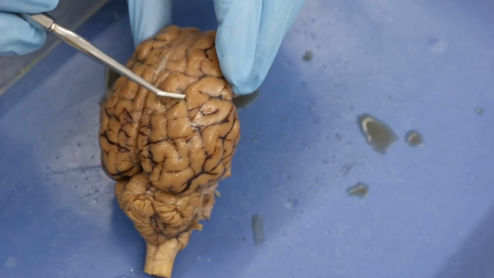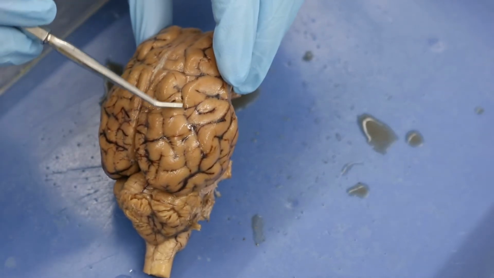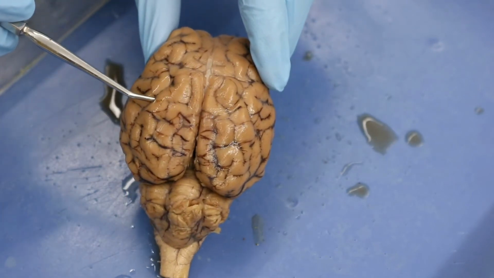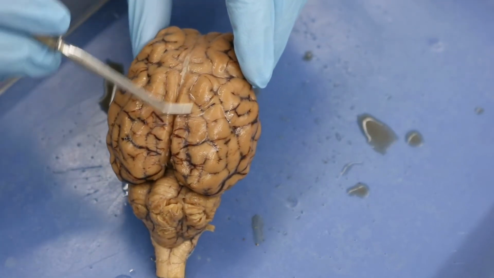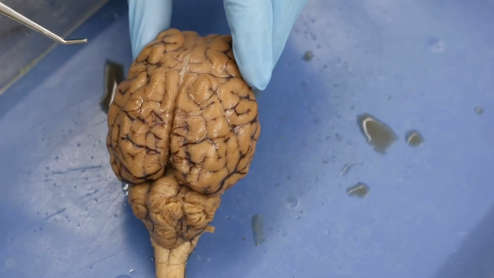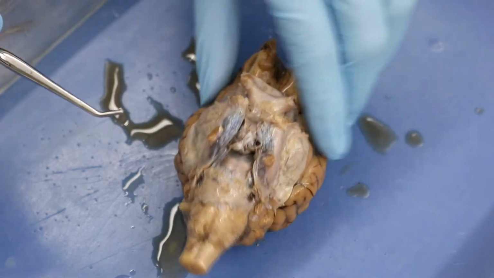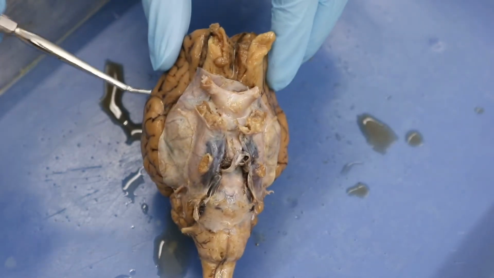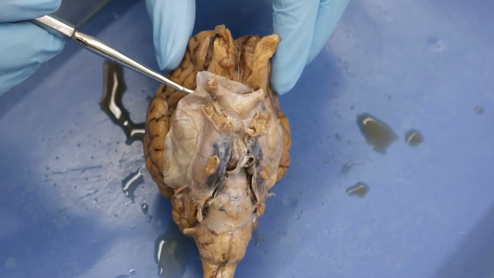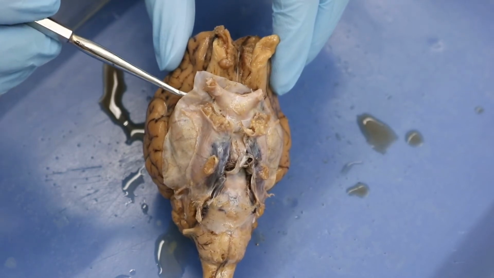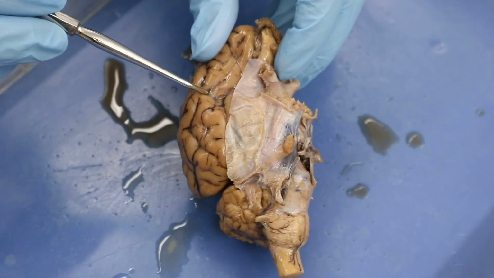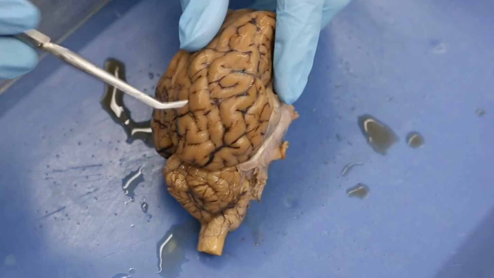Now, you'll notice that I can't really stick my pointer down into a sulcus, and the reason for that is we still have a little bit of meninges on here, but this is only the pia mater. You can tell because on the back side here, or rather the inferior side, we have a very tough layer here. That is very obvious, and the tough layer would be the dura mater, okay? But the pia mater continues to protect on this side.